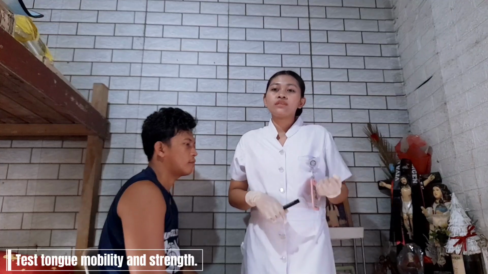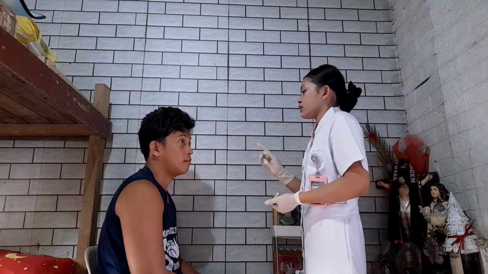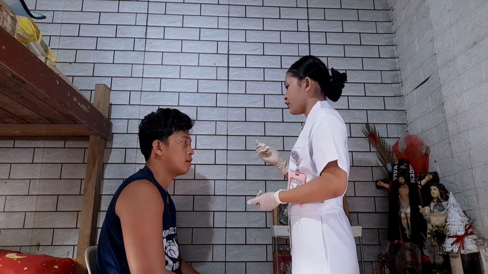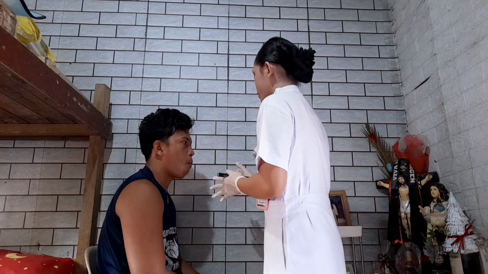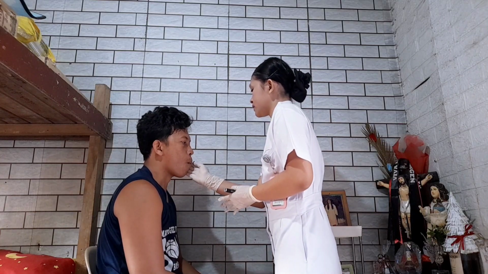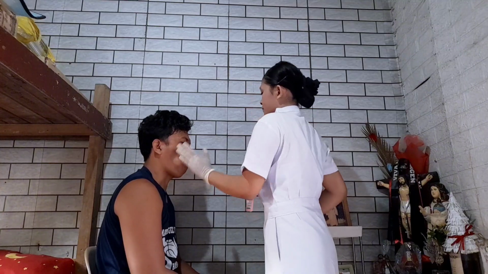So I'm going to now test the tongue movement and strength. So sir, going to move your tongue po in the side. Tapos ipupush ko po siya and dapat po i-resist niyo po yung force. Okay po? Okay po, very good po.